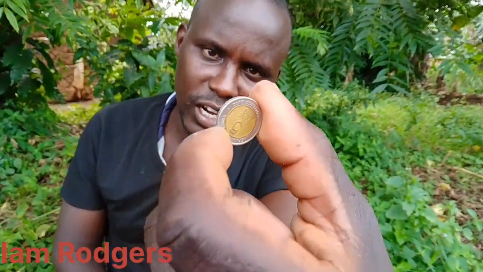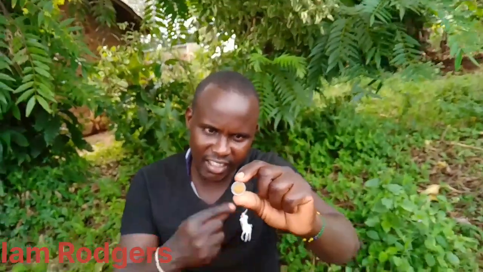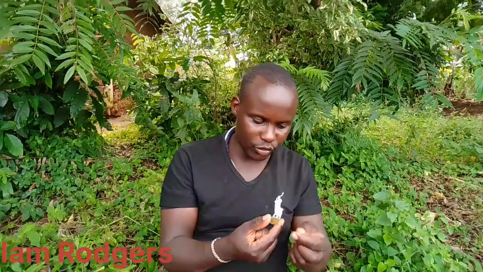With this 5 bob, you can buy a matchbox here in Kenya, Africa, and other things. This is a very essential currency for people living here in Kenya, Africa. Although I don't have all the coins, I have already shown you the 5 bob which you normally use here, and also the 10 bob. So you have a 40 bob coin, a 20 bob coin, a 10 bob coin, a 5 bob coin, and a 1 shilling coin.